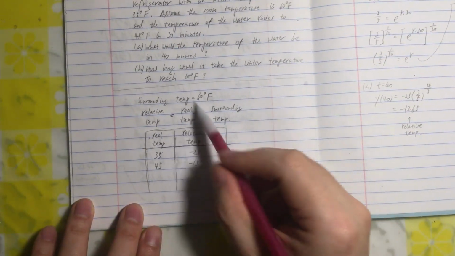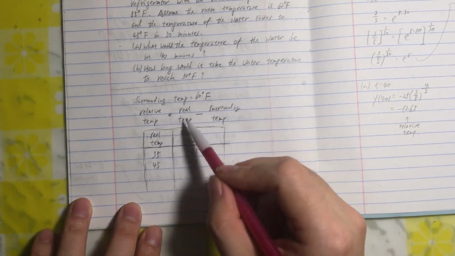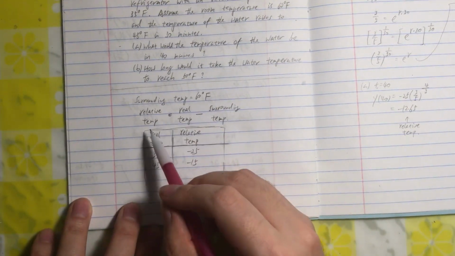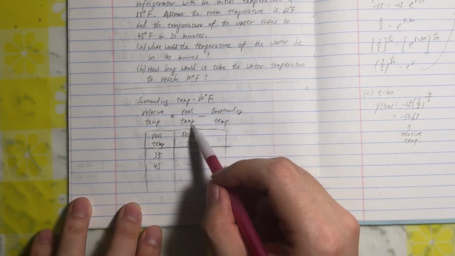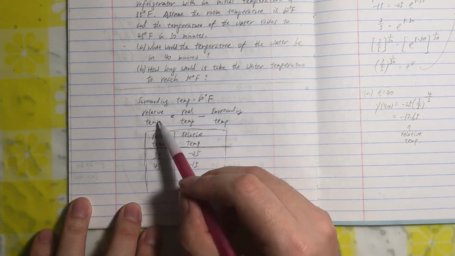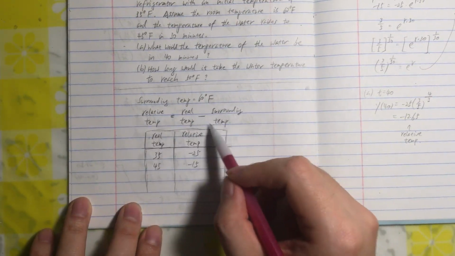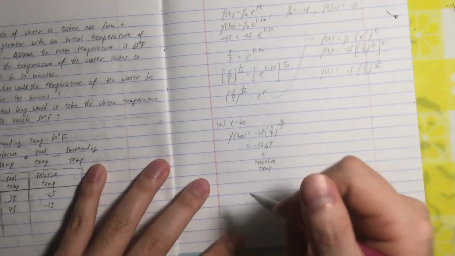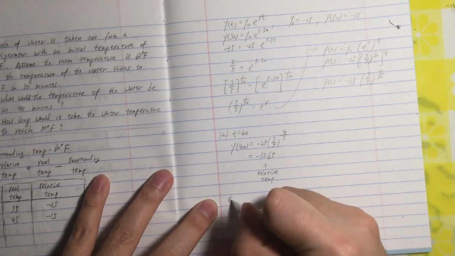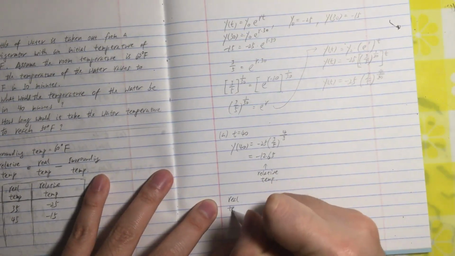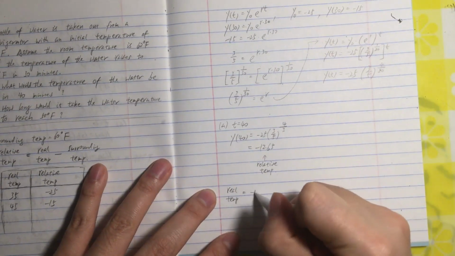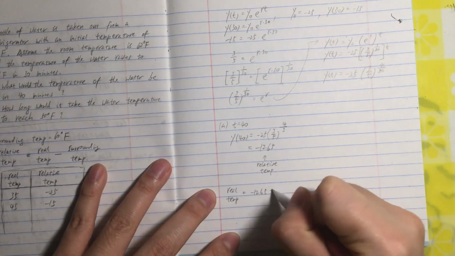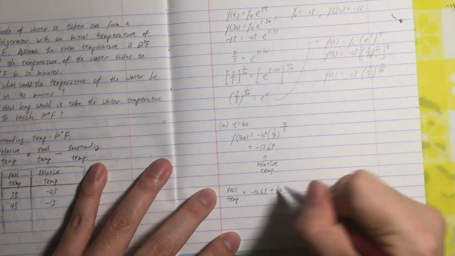If we try to find the real temperature, I can take the relative temperature plus the surrounding temperature.